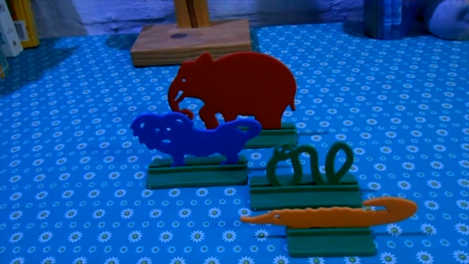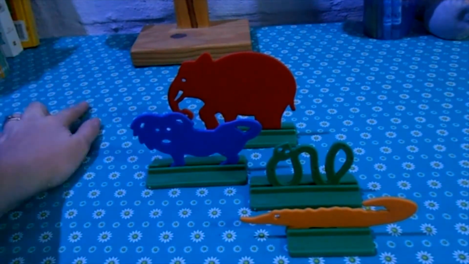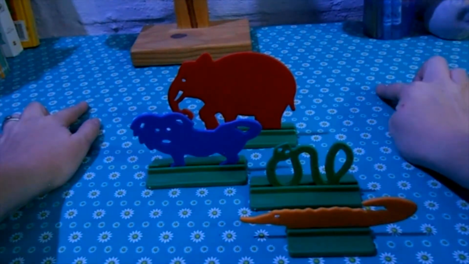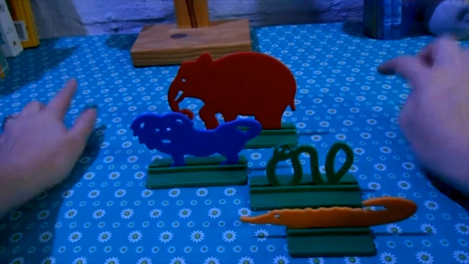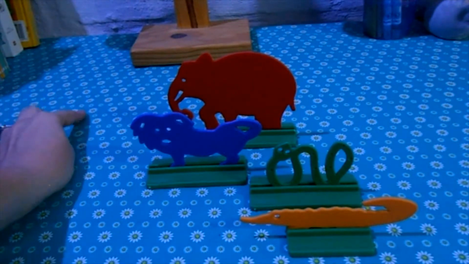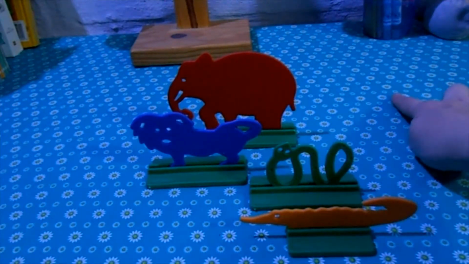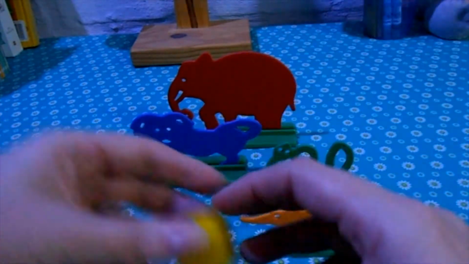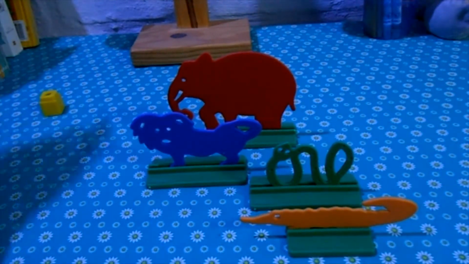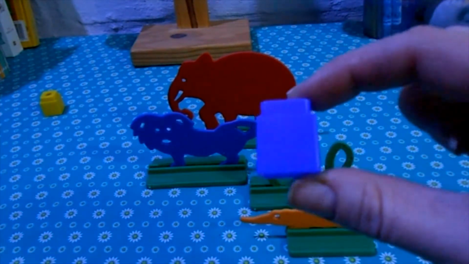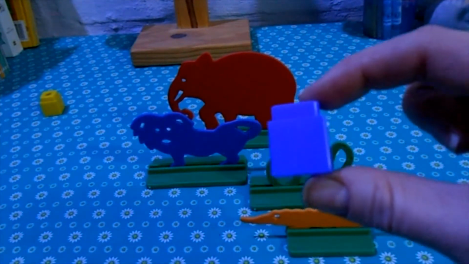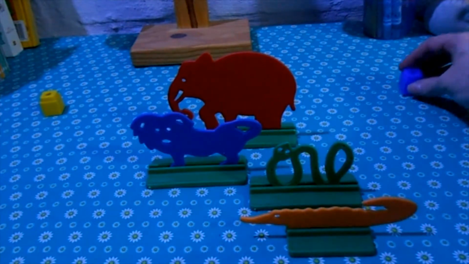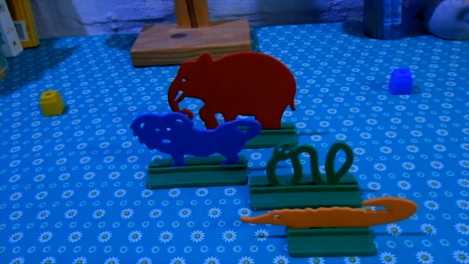I've got the same animals again, but this time, instead of going from the biggest one to the smallest one, I want to go from the smallest one to the biggest one. And the smallest one was yellow. So there's the yellow block for the smallest animal. And the biggest was blue. B for blue, B for big. So we're going to start.